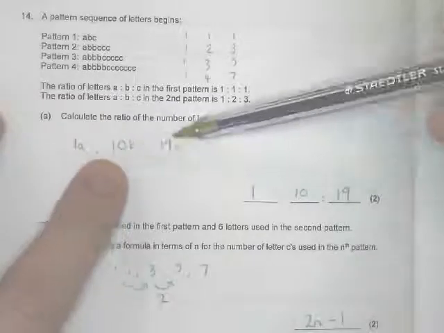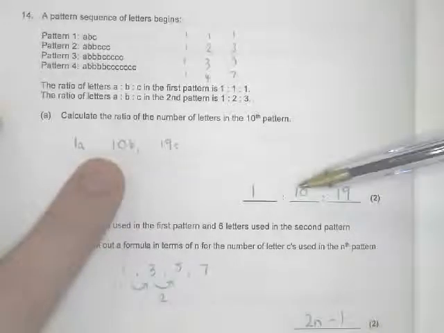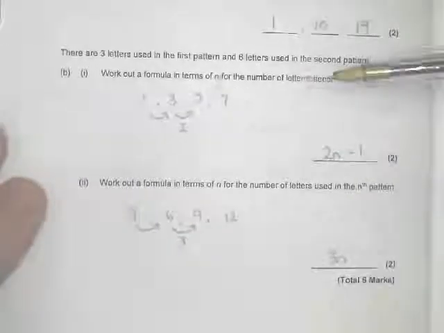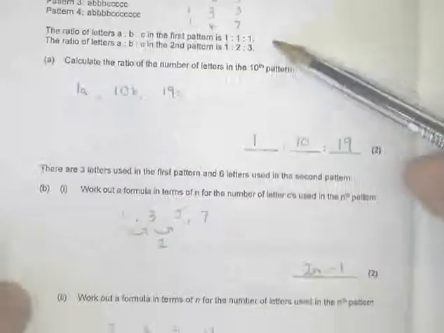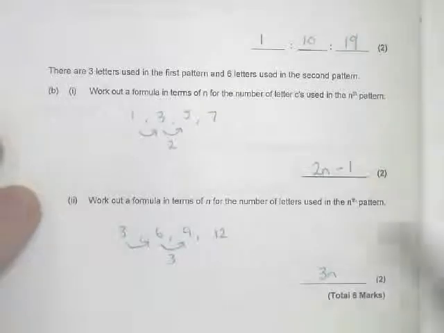1 to 10 to 19. Get 1 mark for saying 1 and 10, and a second mark for having 19. For part B, we're after an nth term, so the number of C's used in the patterns, as I've done up here, is 1, 3, 5, 7. I use that to write my nth term, 2n minus 1. 1 mark for the 2n part, and the second mark comes from saying the minus 1.